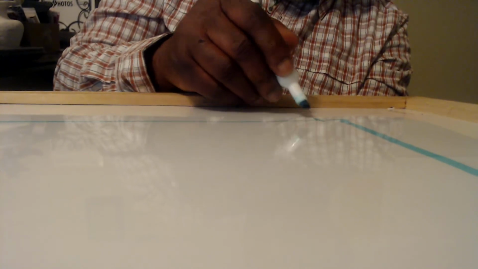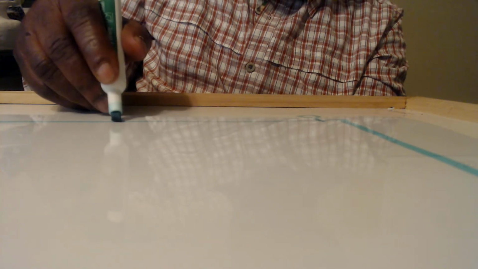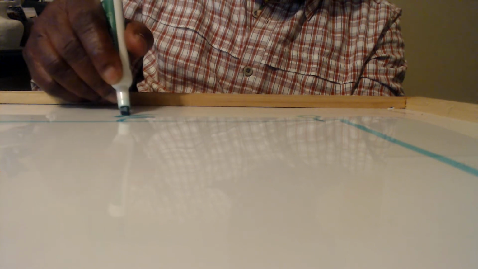Draw a vertical line, and then draw a horizontal line. And the horizontal line, I want you to label it from 0 to 100 degrees Celsius. So there's 0, and the middle of it should be 50 degrees Celsius, see that? And then at the end will be 100 degrees Celsius, okay?